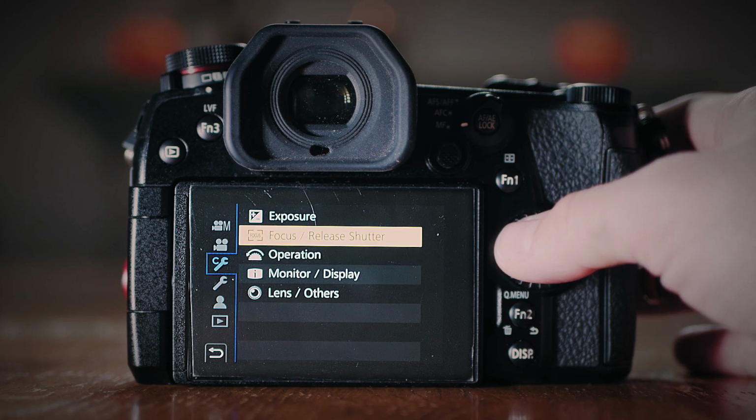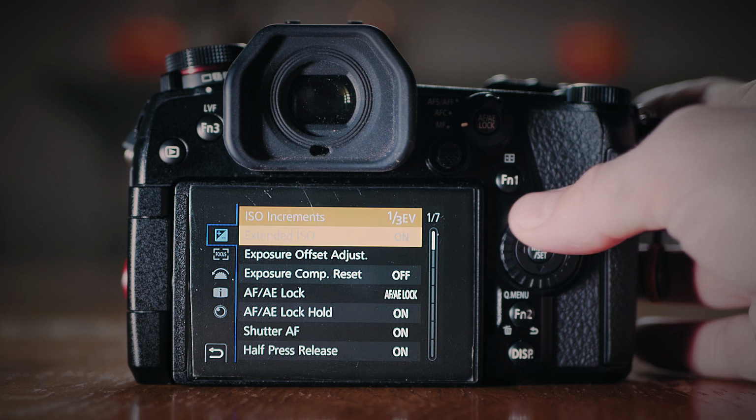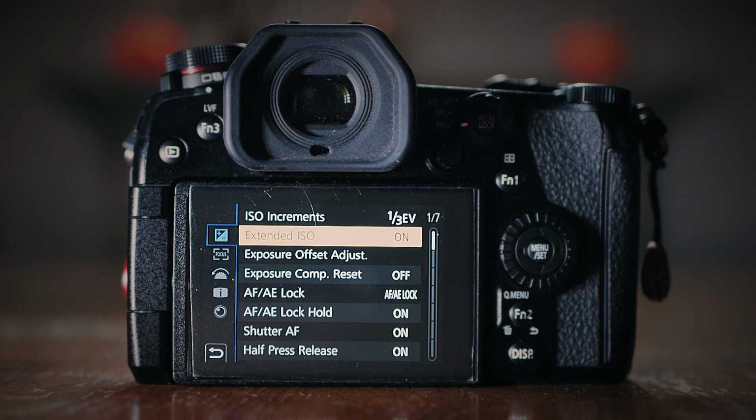Here's some of the other settings that I wanted to go through. The ISO increments I set to 1/3 exposure value. This just allows you to have a bit more control over setting your exposure. Without this turned on, you're only able to increase your ISO by 1 stop, where this gives you the option of increasing by 1/3 of a stop, which can be really useful when you're shooting in different types of lighting. Extended ISO I have set on.